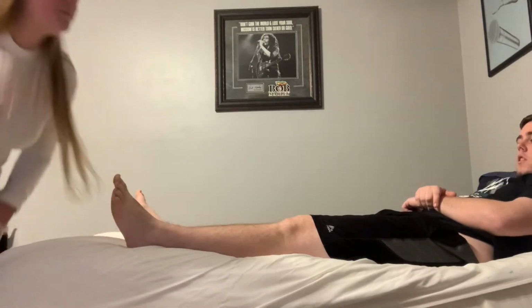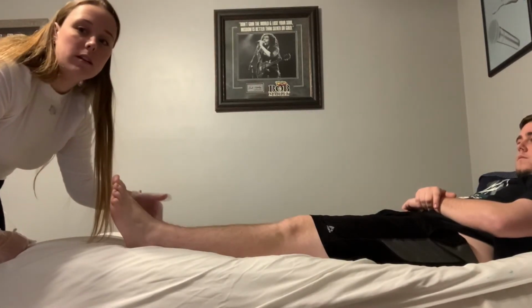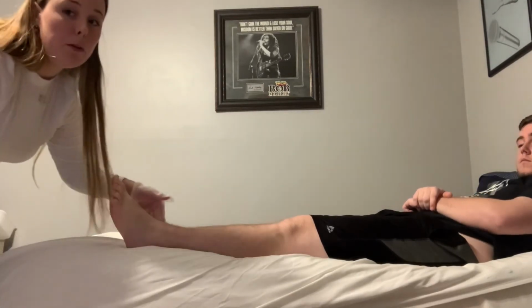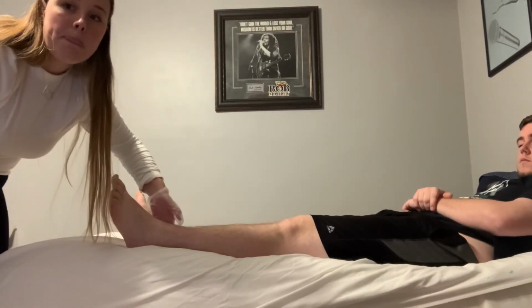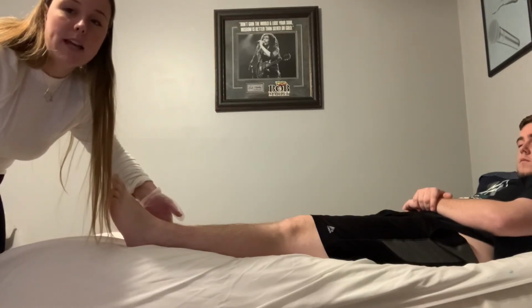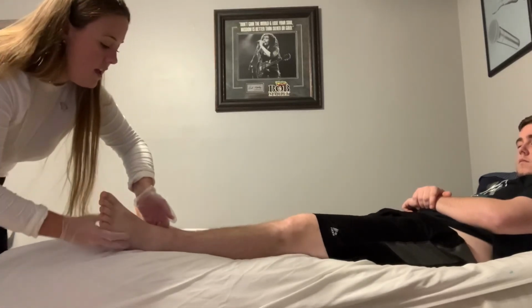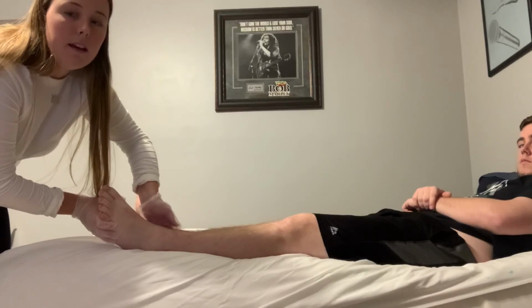Next, I'll be palpating my client's posterior tibial pulse. So if you follow the tibia down to the medial malleolus, which is previously palpated right over here, the posterior tibial pulse will be located slightly posteriorly on the posterior border of the medial malleolus and the medial border of the calcaneal tendon. It can be felt slightly better if we invert the ankle. And right here posteriorly, I can feel my client's posterior tibial pulse.